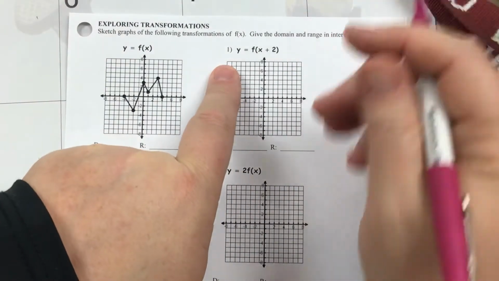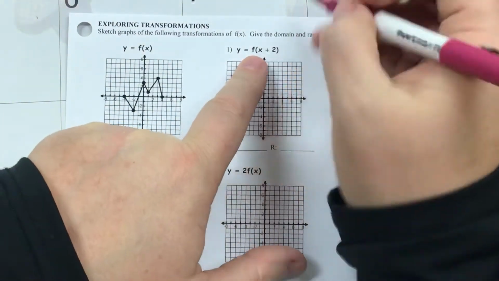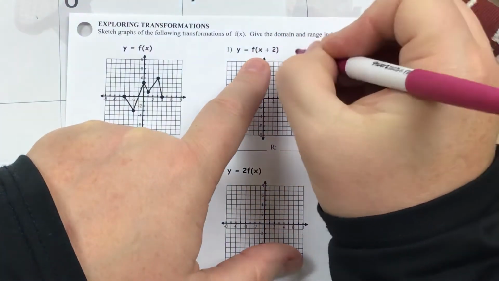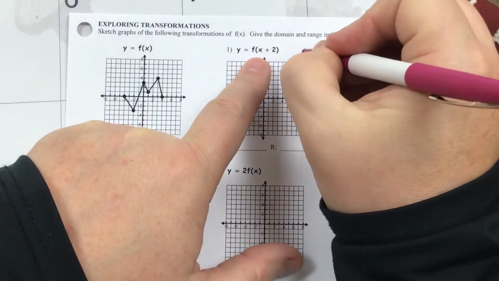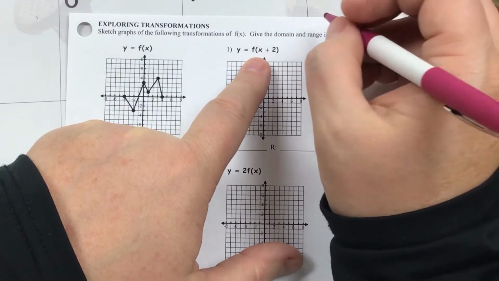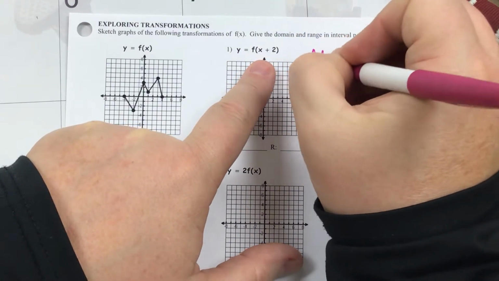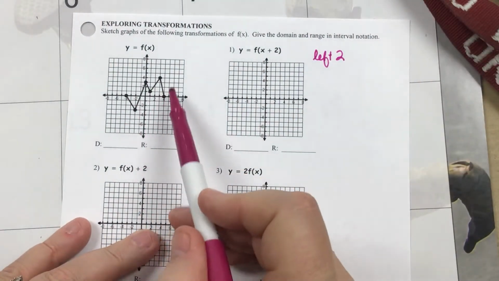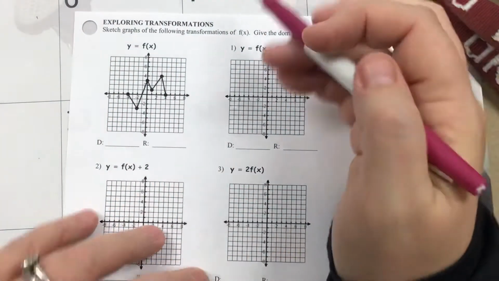So in number 1, if I have f of x plus 2, this means, hopefully if you think about it, you're translating. Which direction are you going? I'm going to pause for a moment. Okay, so hopefully you think you're going to the left 2. So what I'm going to do is take each of these points and shift it to the left 2.